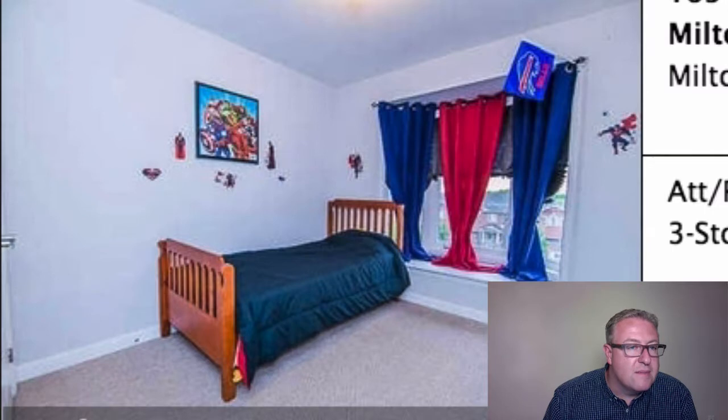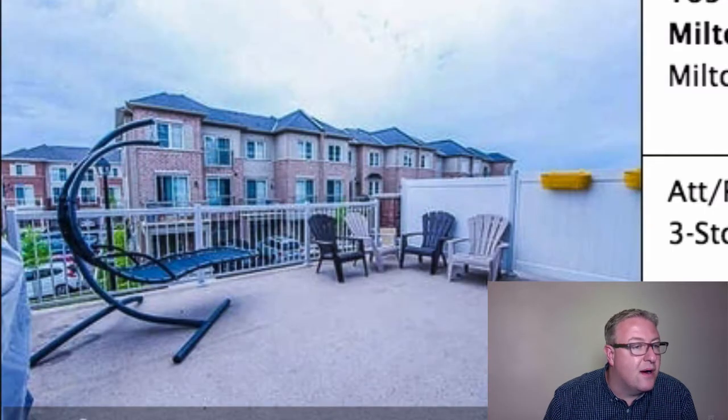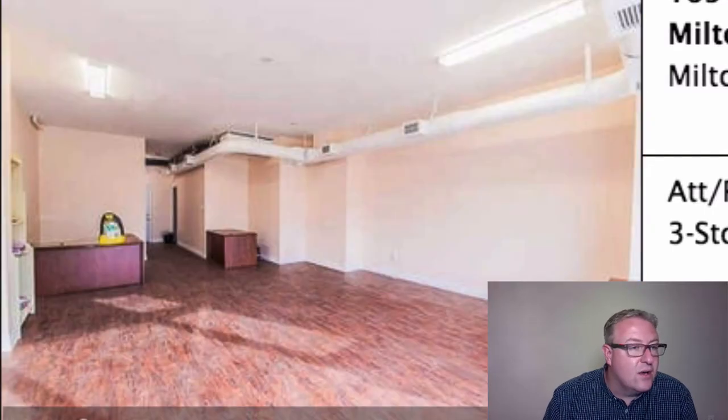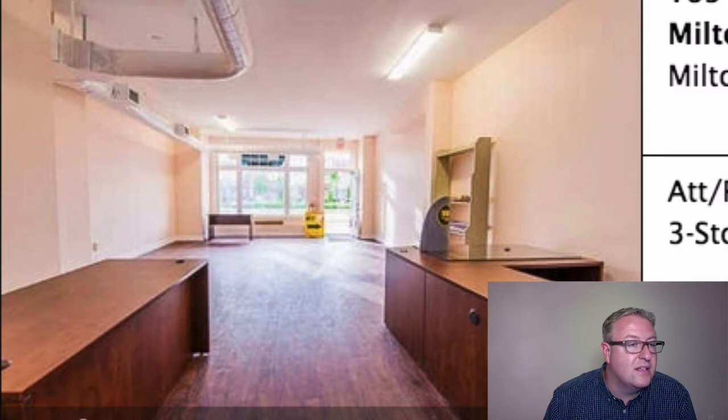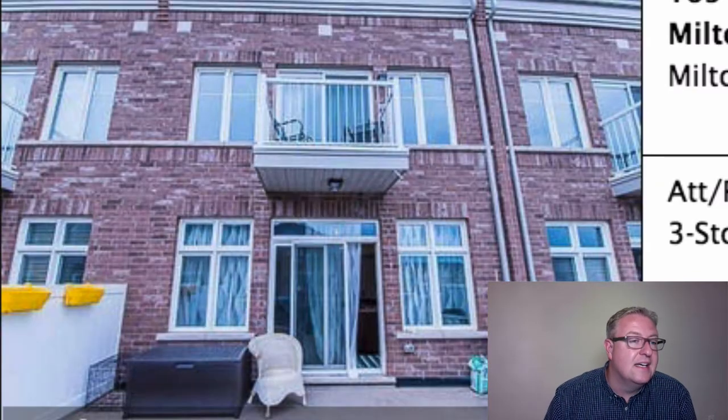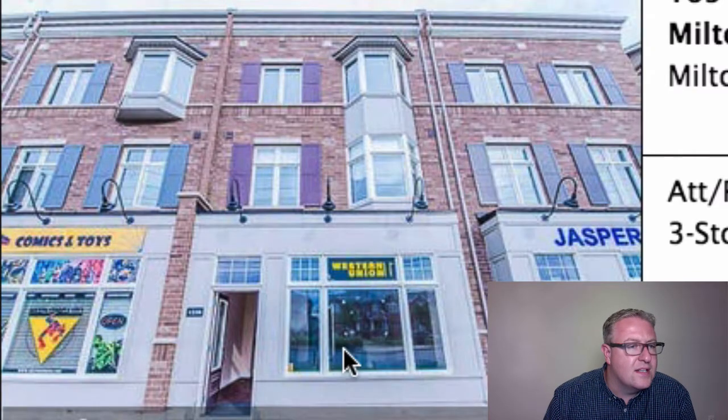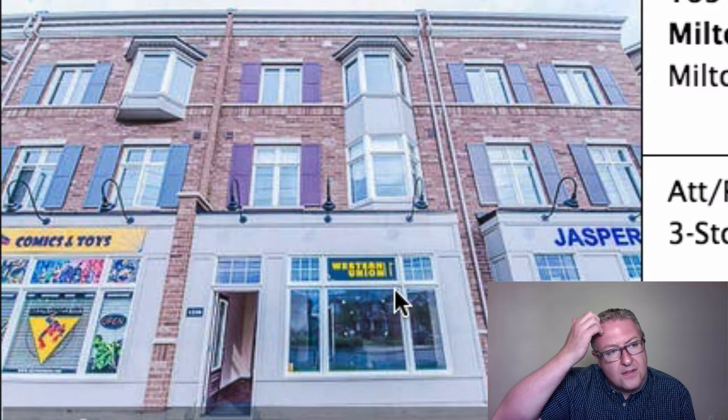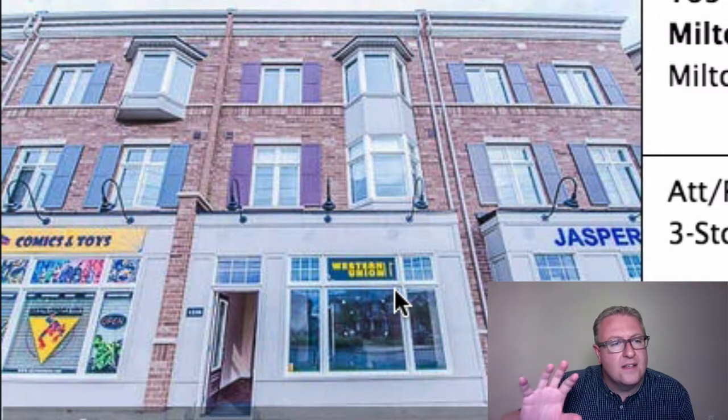I would think for a 3-bedroom townhouse style place, you're probably looking at getting anywhere from $1,300 to $1,600 in rent for the residential part, and then you're looking at commercial, probably $20 to $25 a square foot. And I think it says a Western Union on the outside here. So you could look at this as an investment.